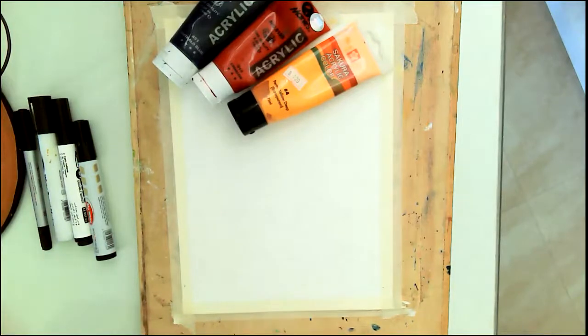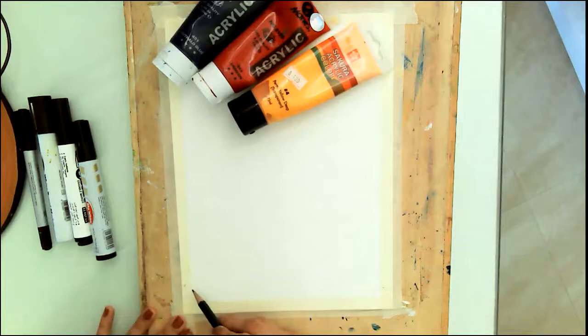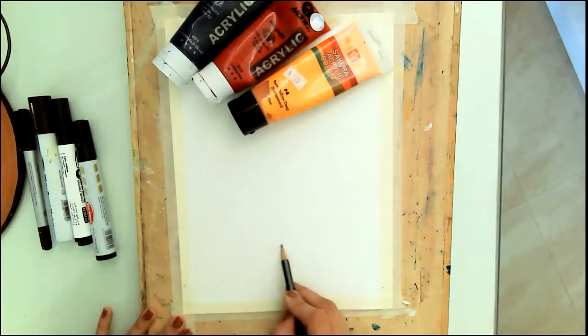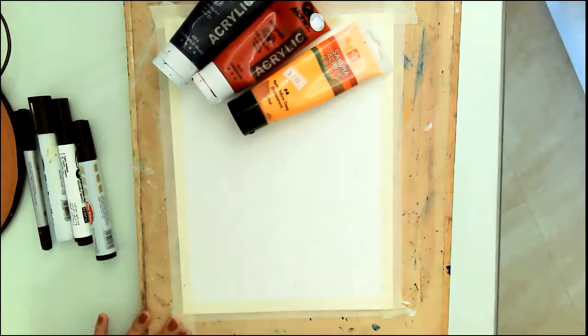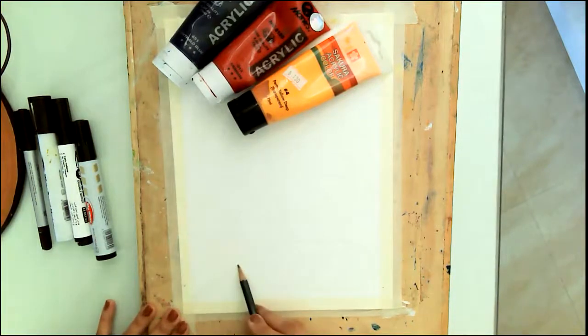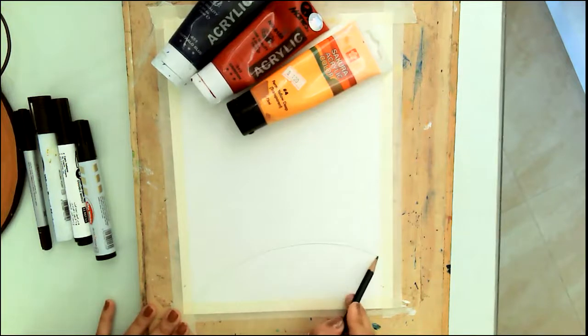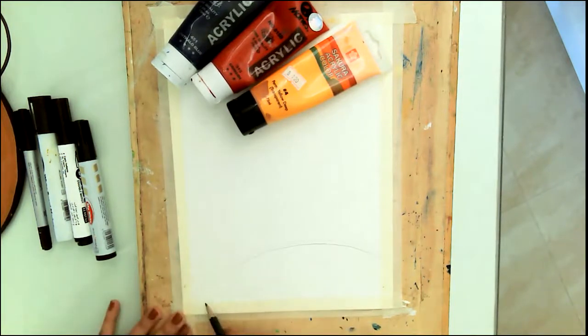Okay, so what I'll do, let me think. So I'm just making these curved lines, how his mobile wires hang.